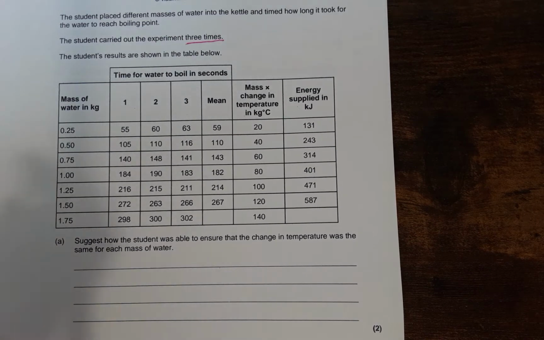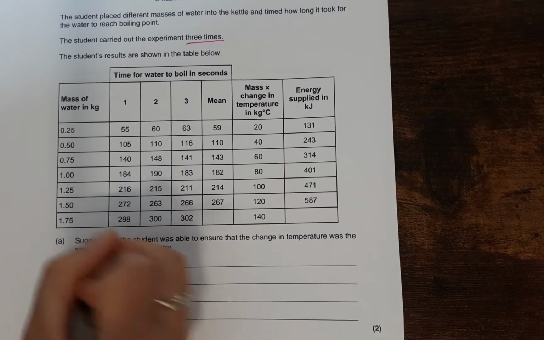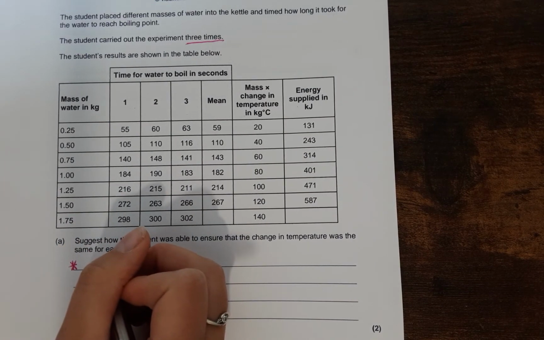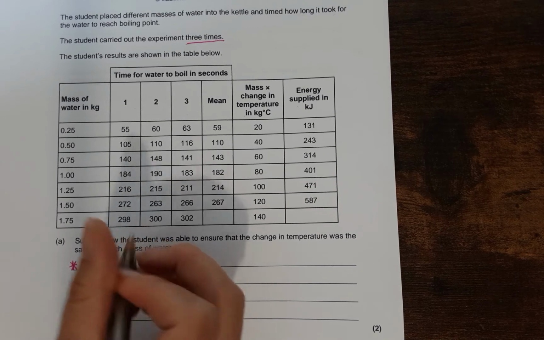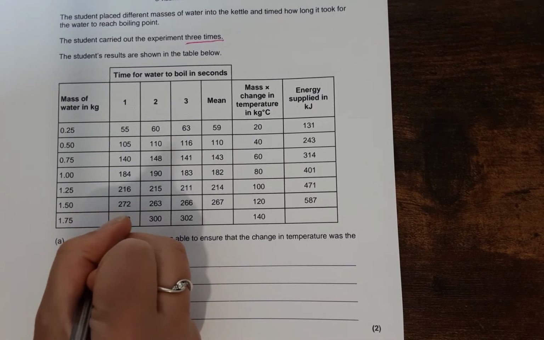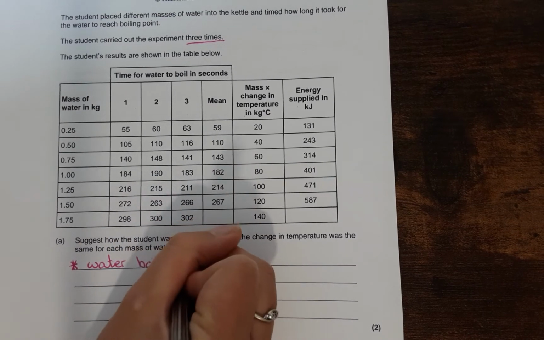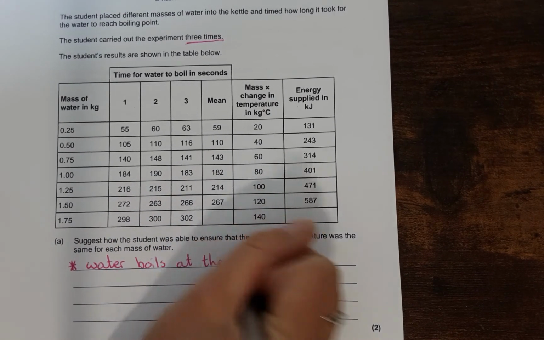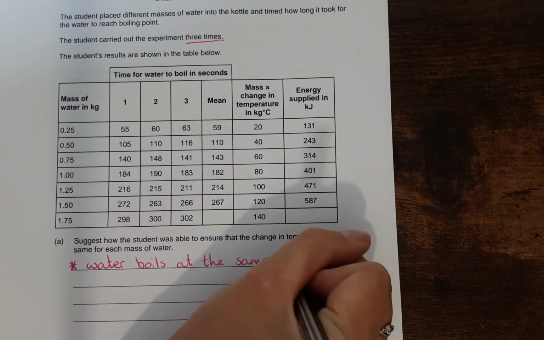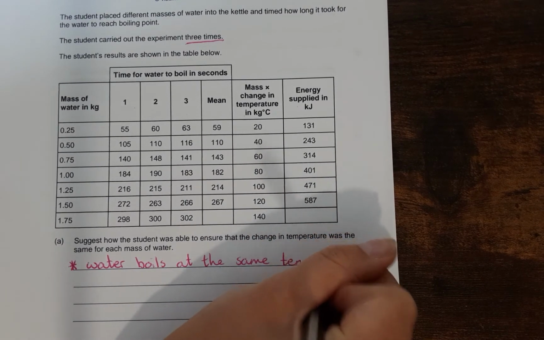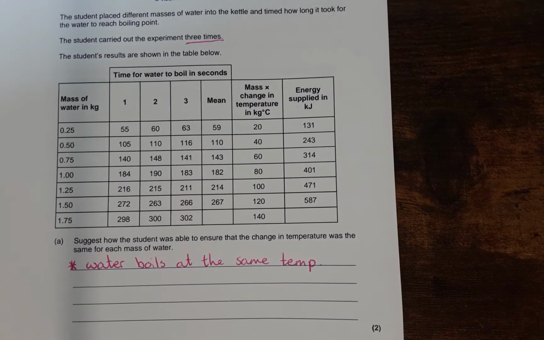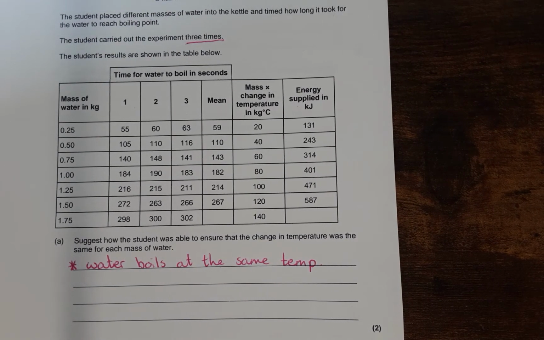Okay, so for this one, the first thing would be to say that water boils at the same temperature each time, which is 100 degrees. So water boils at the same temperature each time. And also, what they would also need to do is control the starting temperature of the water by allowing enough time for the water and the kettle to reach room temperature before they started it again.